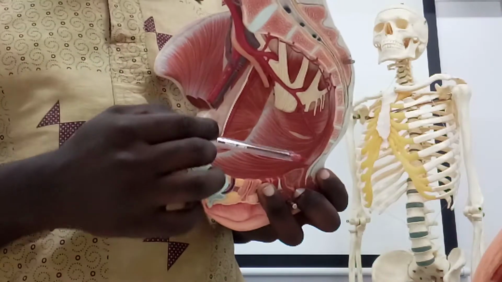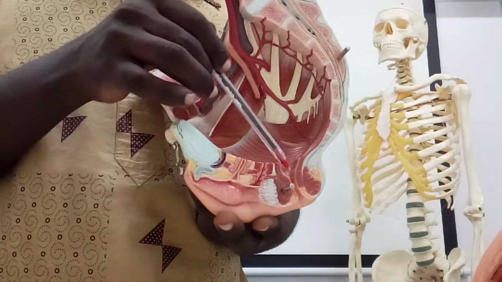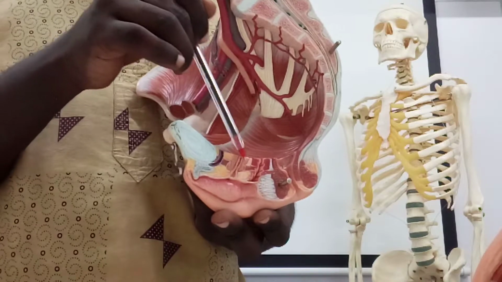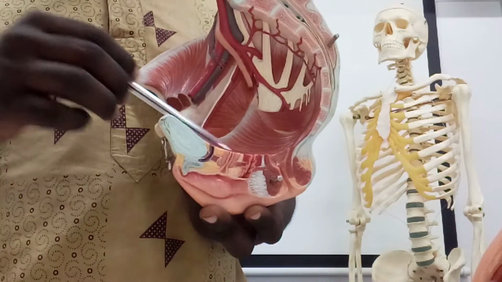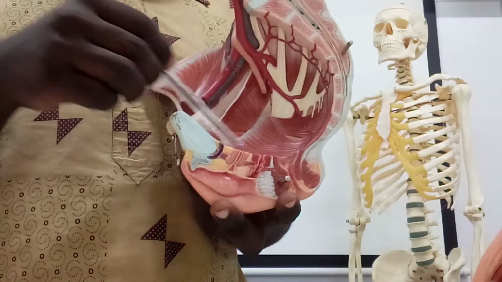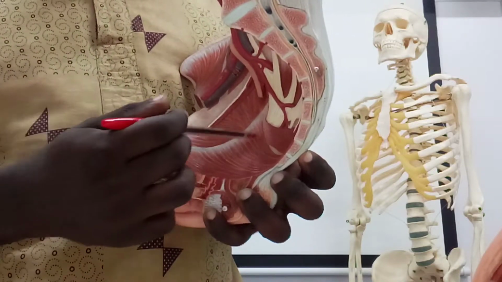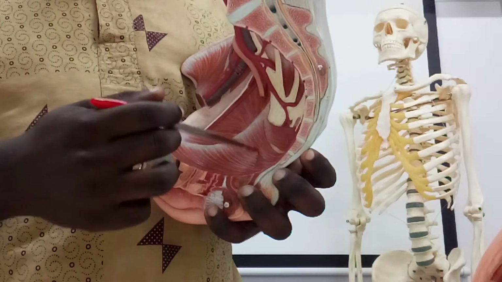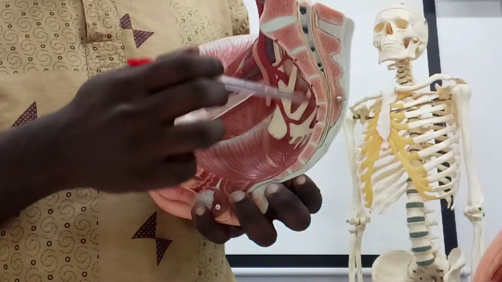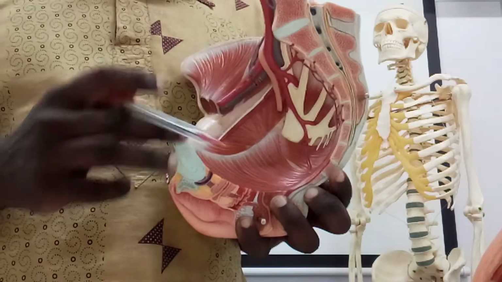We have the part which is closer to these three structures over here, which we said are the rectum and anal canal, of course the vagina, and of course the urethra anteriorly. The one which is closer to them is known as the pubococcygeus muscle. Remember that these levator ani muscles will take attachment from the arcus tendineus, or the tendinous arch, and come all the way to have attachment to the sacrum, and of course the coccyx.